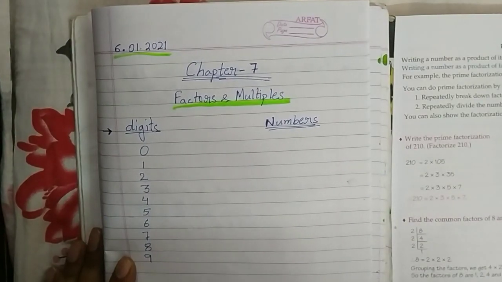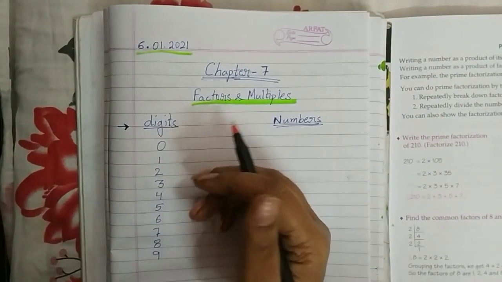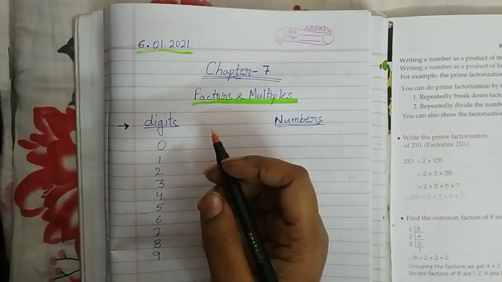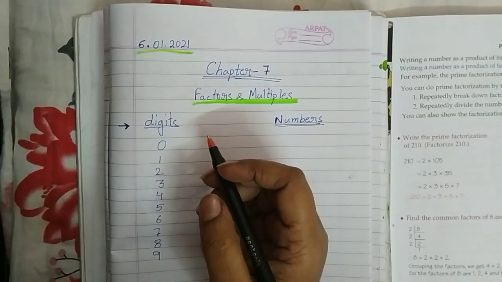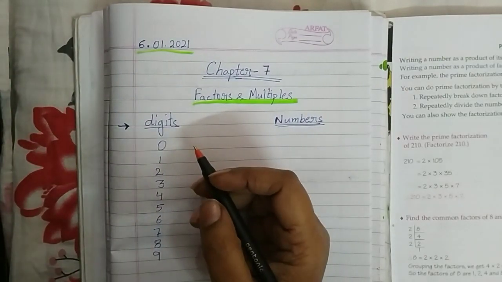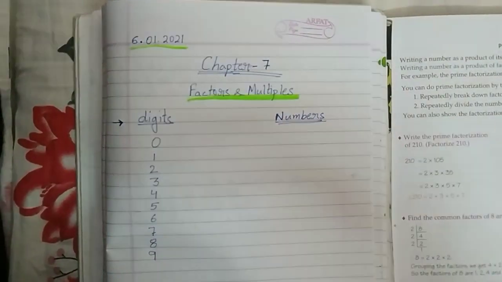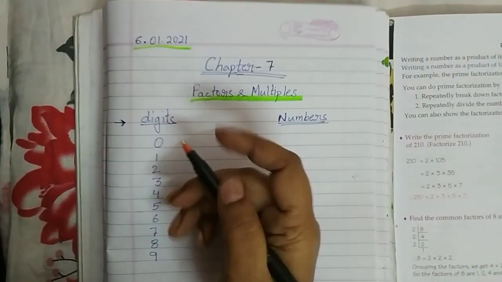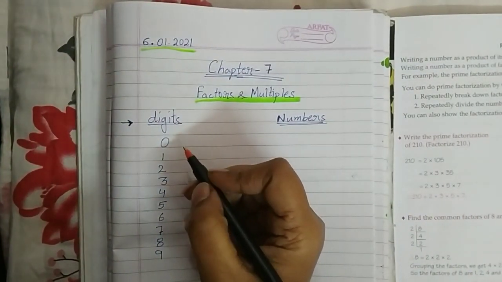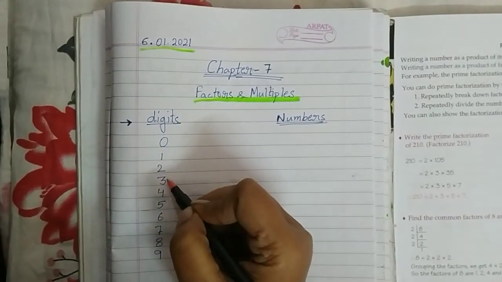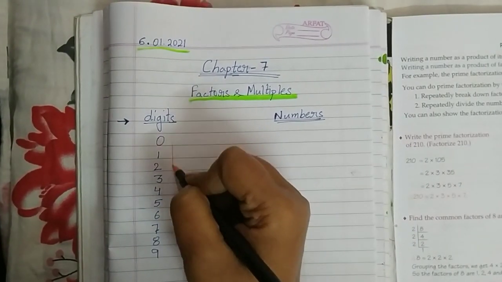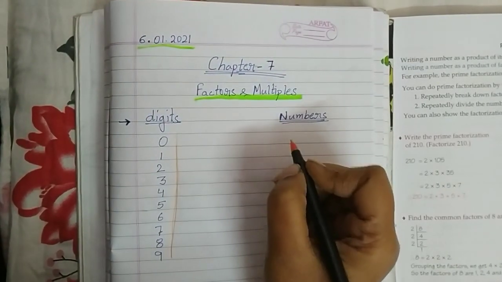Children, as I have already told, there are 10 digits. Math is all about digits, numbers. But a digit is the basic, smallest unit from which math starts. Like in English, we have A, B, C, D, and then we start with words, sentences and all. Here we start with digits and we have how many digits? 10 digits. 0, 1, 2, 3, 4, 5, 6, 7, 8, 9. And with the help of these 10 digits, we make numbers.